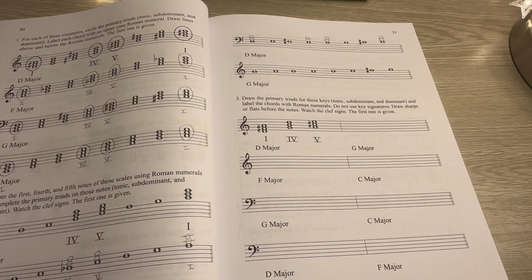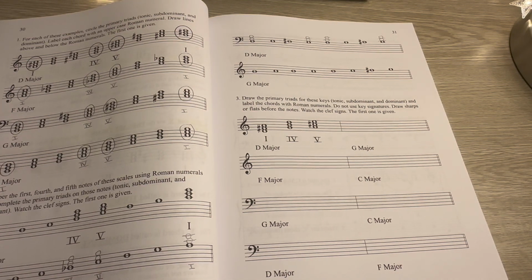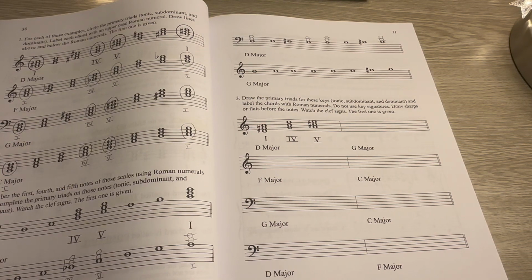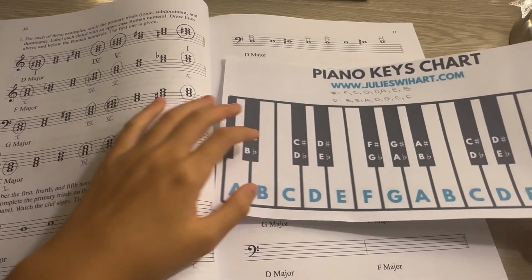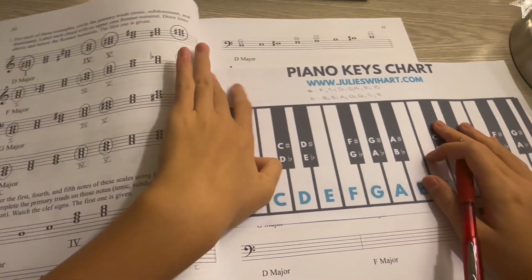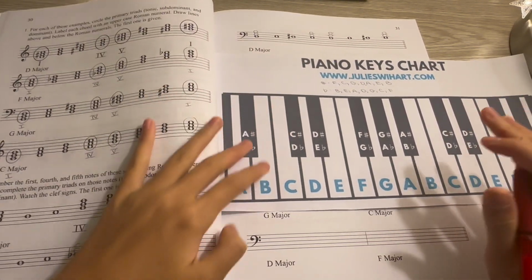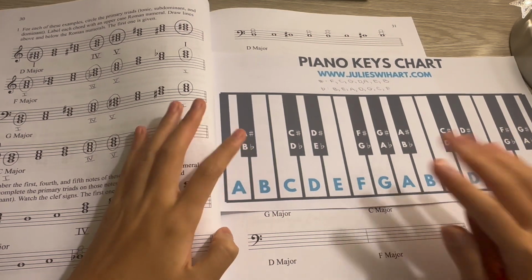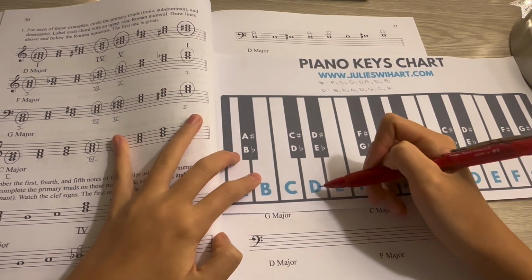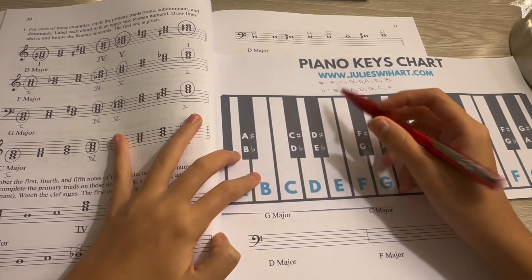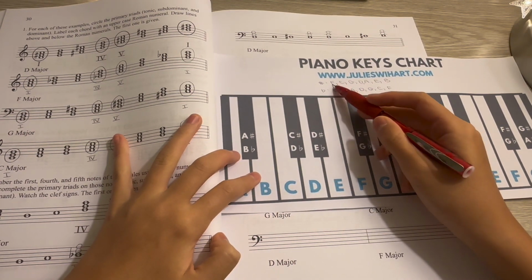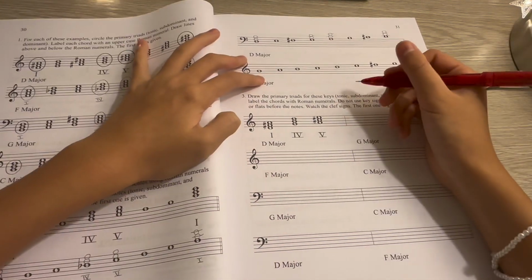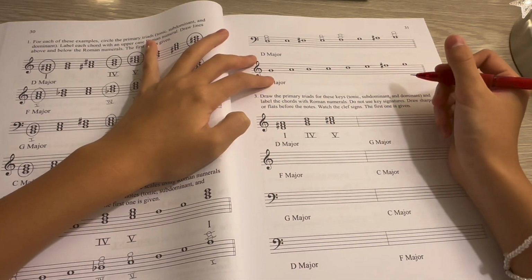So I think in this one, we actually do need to add some key signatures. Let's see, what are the sharps in D major? We have a step down, C sharp, right? So we've got to go up to C sharp. So it's F sharp and C sharp. Okay, so let's sharp all of the Fs and the Cs that we see, okay?